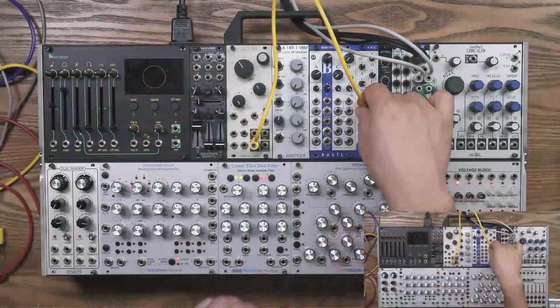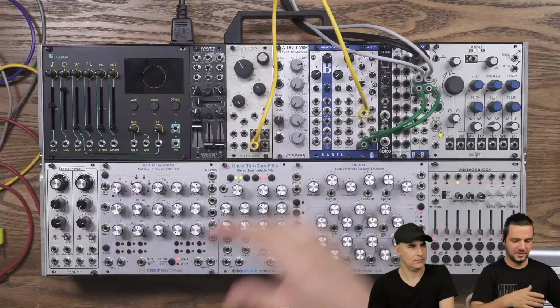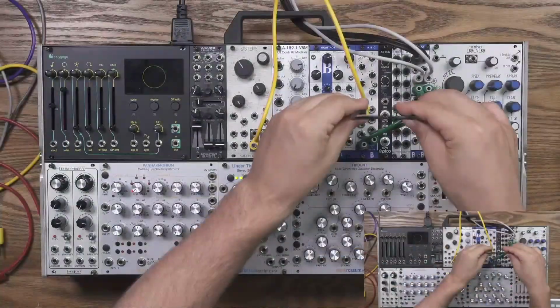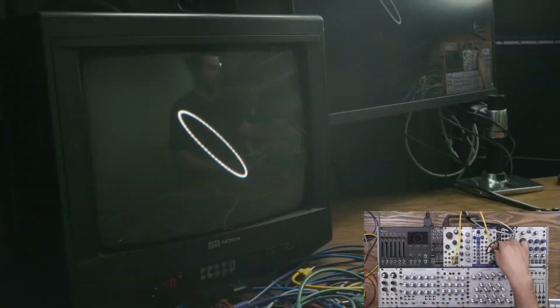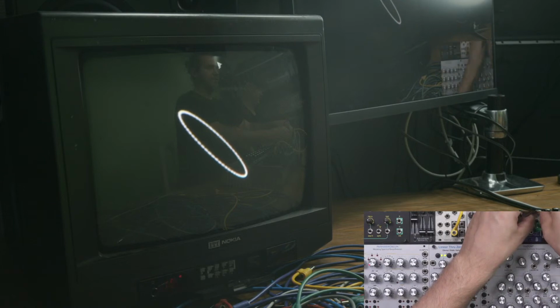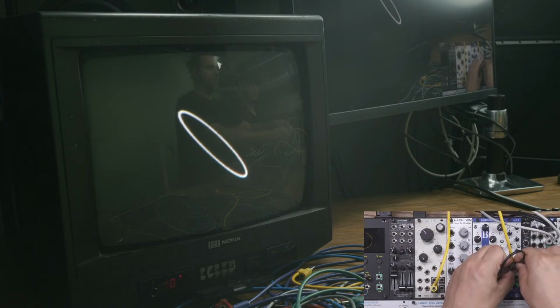If I patch this sine wave to both channels, this is something like an oval-shaped thing, because this is what it does to the sine wave.